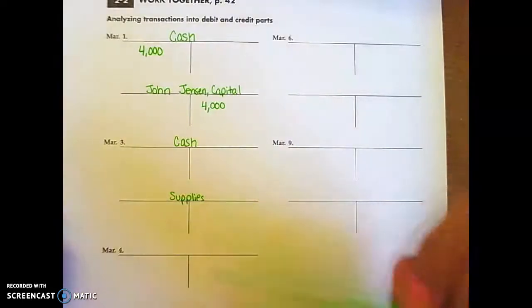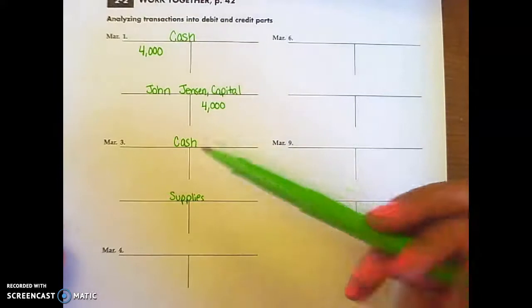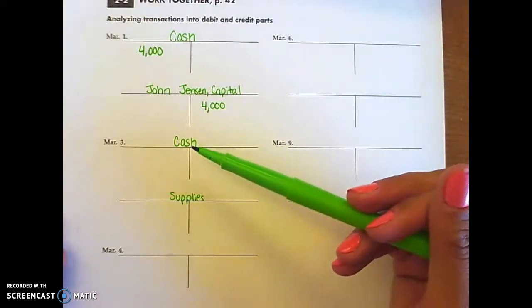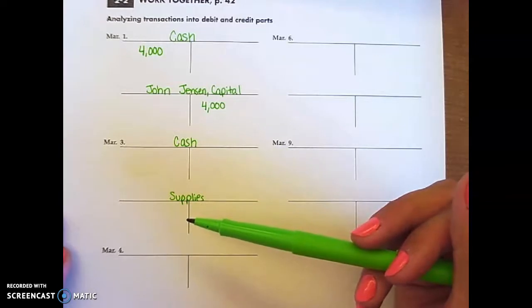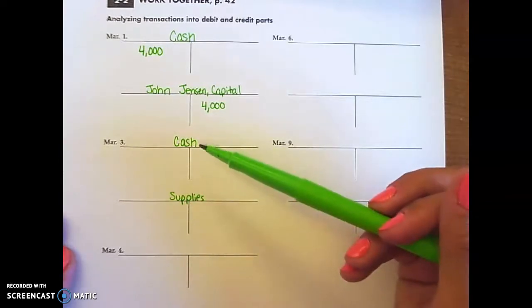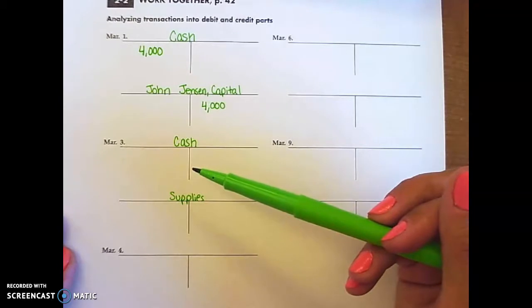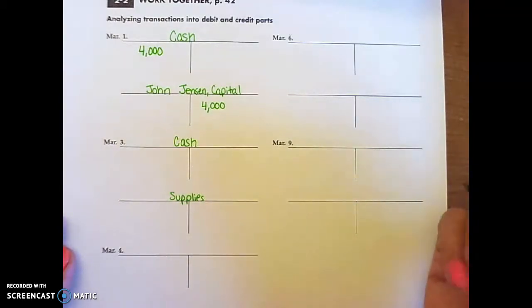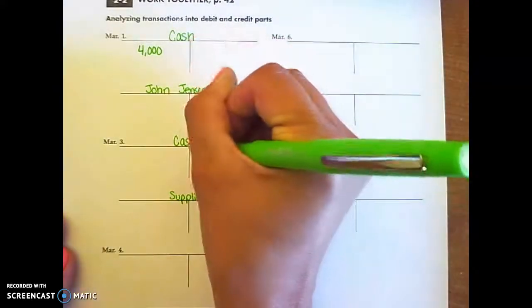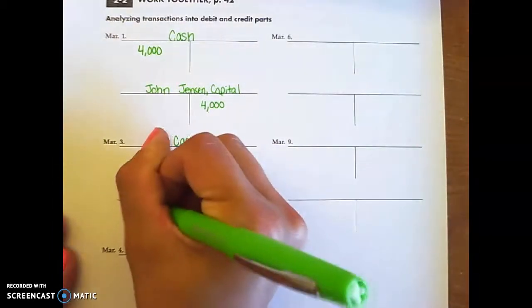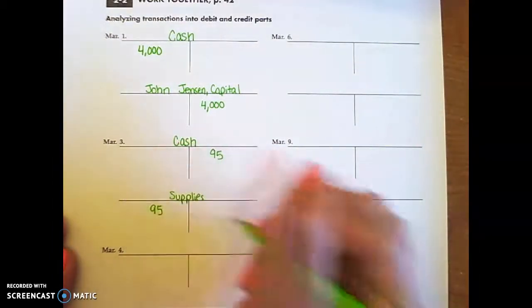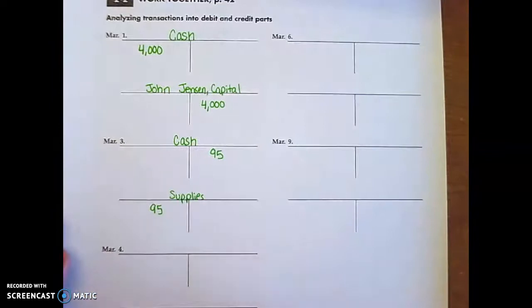So cash and supplies are both assets. One is increasing, one is decreasing. Since we paid cash, cash is going to decrease. And since we bought supplies, we got more supplies, so supplies will increase. Assets increase with a debit and decrease with a credit. So since we are paying cash, cash is going to receive a credit for $95. And supplies will receive a debit for $95. That's how that one will be listed.